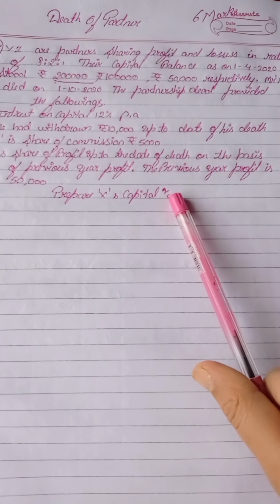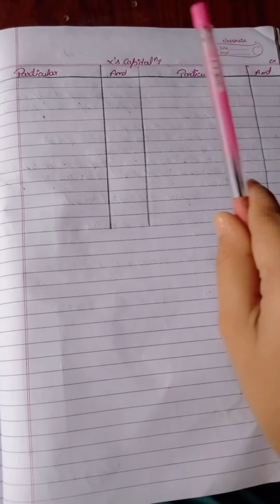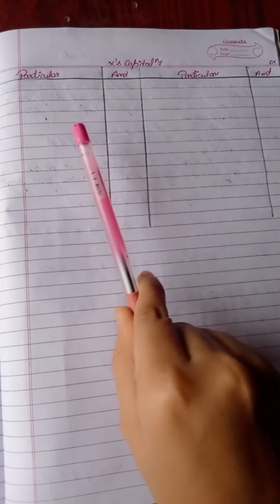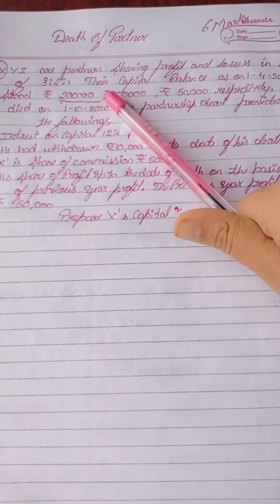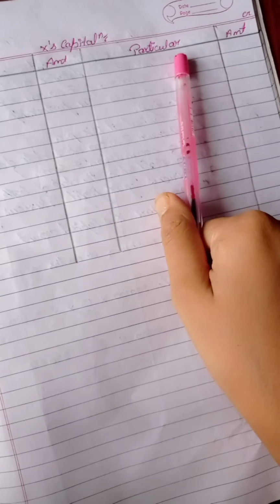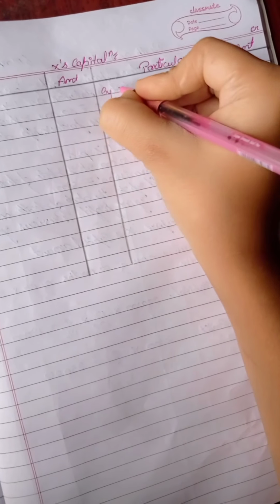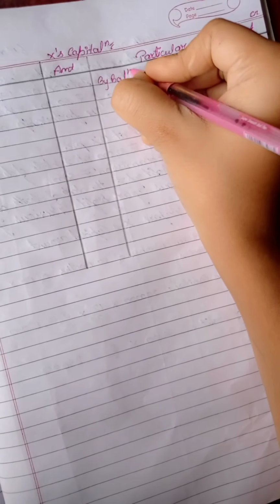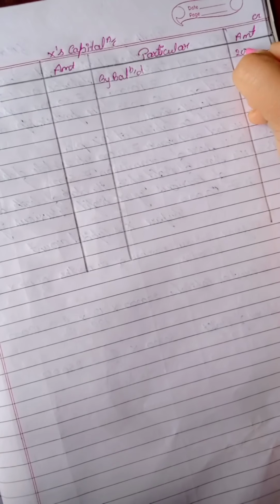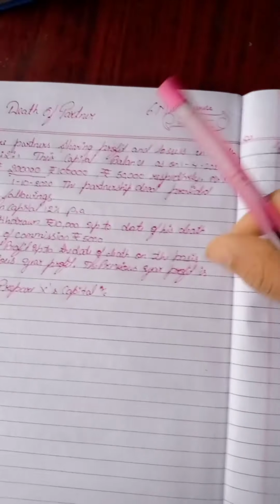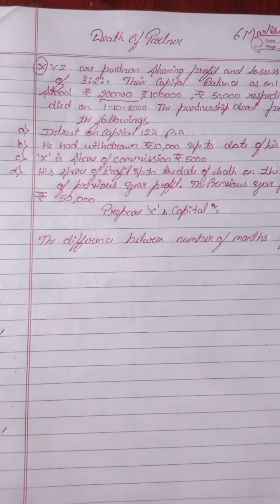Prepare X capital account. So here is your format of Mr. X capital account, which has two sides, debit and credit, two particulars columns and two amount columns. First we will write his capital on the credit side of Mr. X capital account: by balance brought down 2 lakh, as given in the question. Next we'll go with the adjustments.